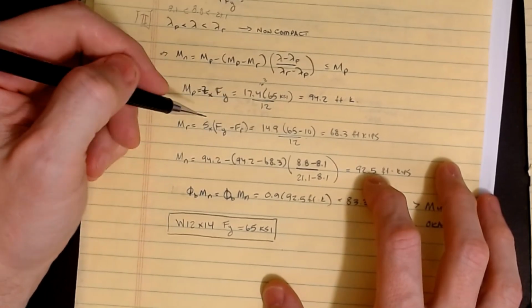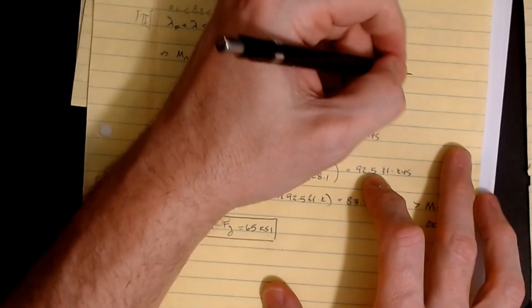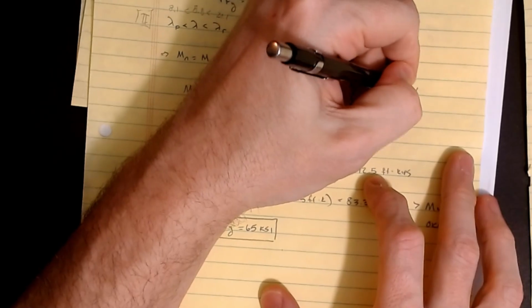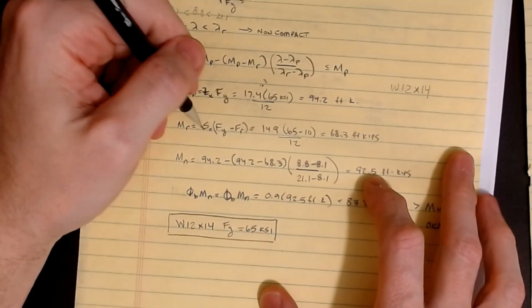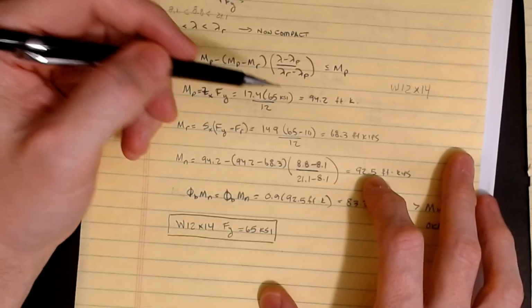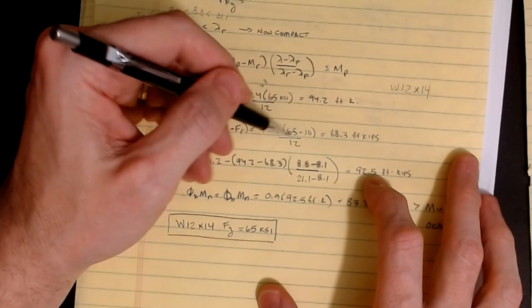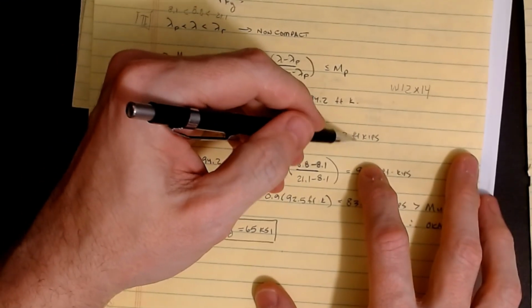So we're going to take our Sx parameter, which is 14.9 for our beam. Again, we're looking at a W12 by 14 is what we're looking at. So I'm pulling all these section properties for this beam. Okay, and so when I do this calculation, I can do 14.9 times 65 minus 10 divided by 12. Gets me an Mr moment of 68.3 foot kips.